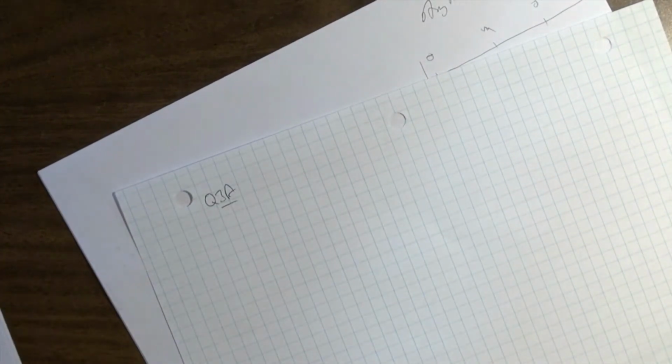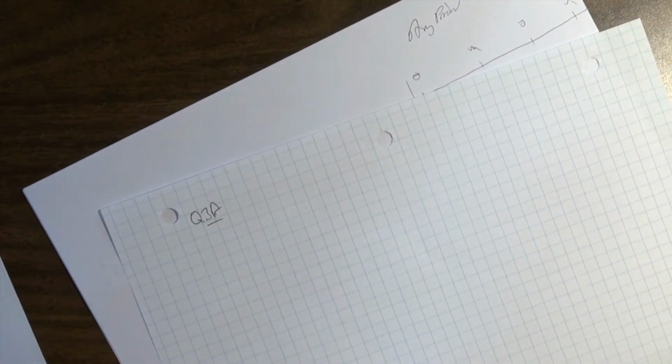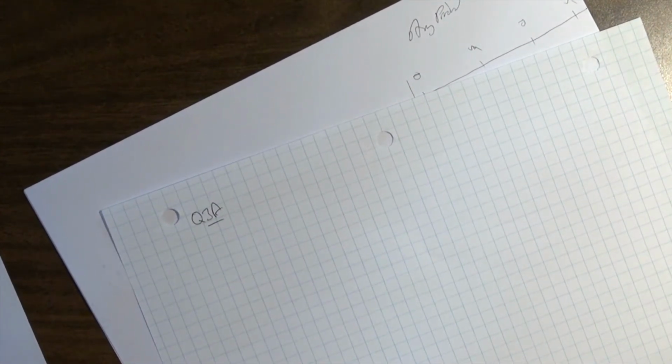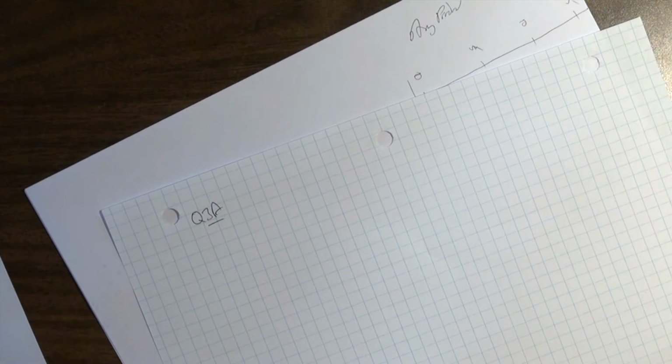Next, we'll take a look at this one here. Okay. Q3A: payments of $500 are due in 1 year from today. $5,000 due 5 years from today are to be replaced by a $3,000 payment in 3 years from today and a final payment in 4 years from today. Assuming the interest rate is 8% compounded monthly, calculate the value of the missing payment.